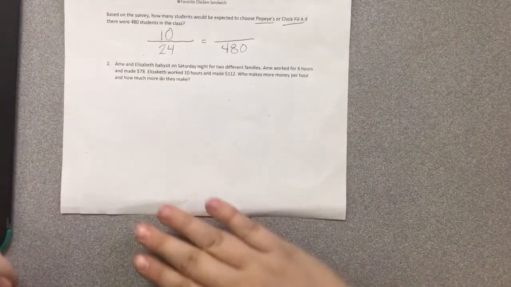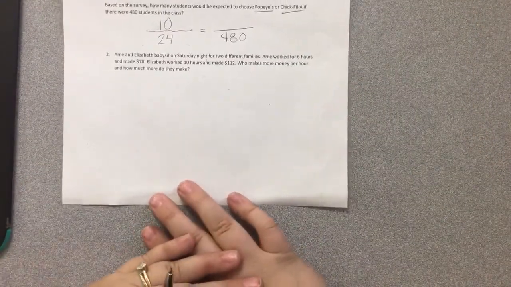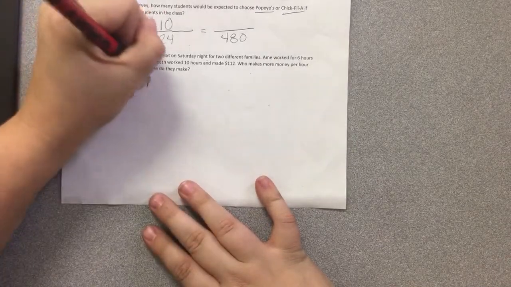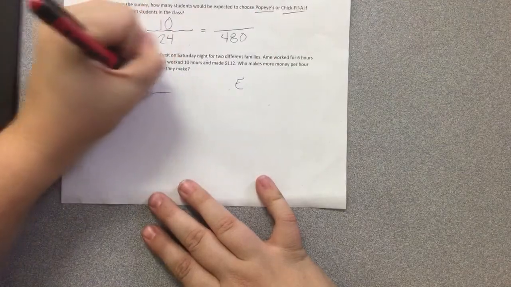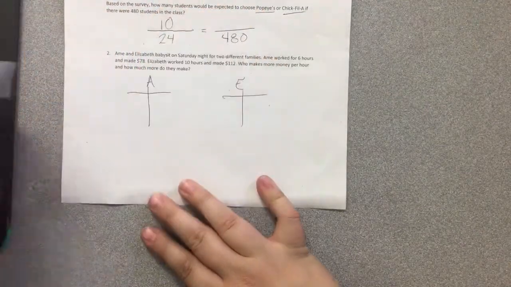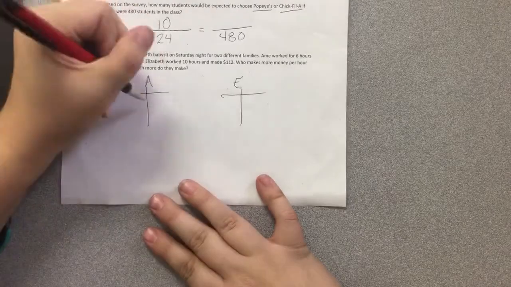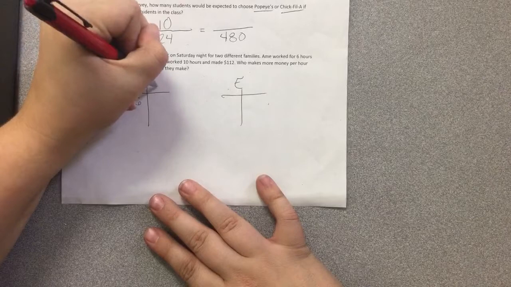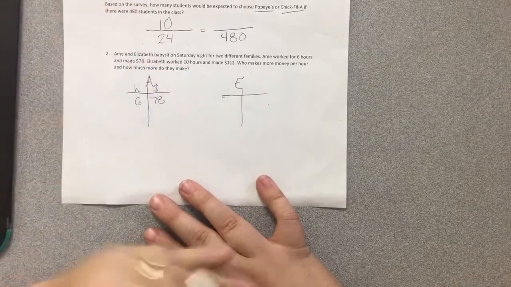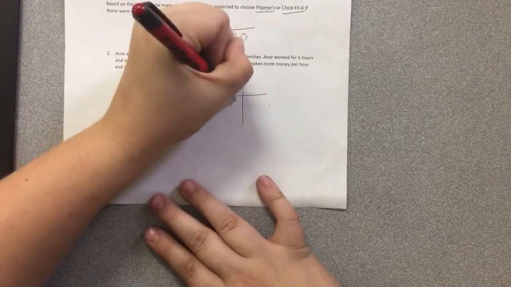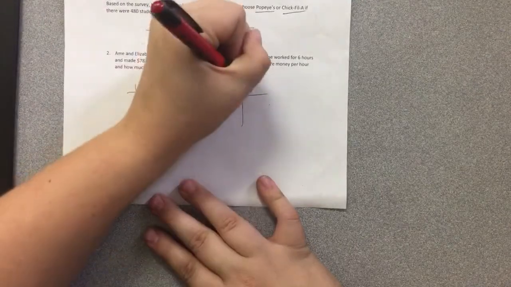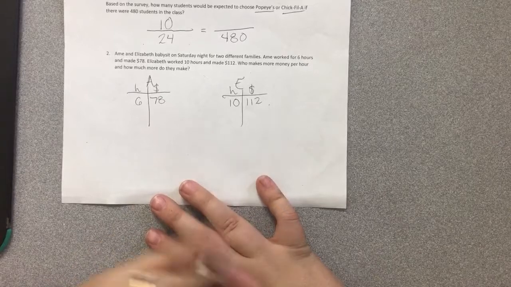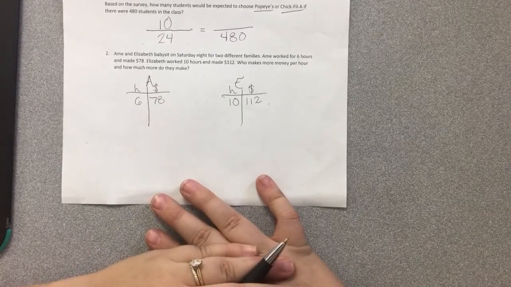All right, number 2. Amy and Elizabeth babysit on Saturday night for 2 different families. So I got Amy and I got Elizabeth. They're each going to get their own table. Amy worked for 6 hours and made $78. Elizabeth worked for 10 hours and made $112. Who makes more money per hour, and how much more money do they make?